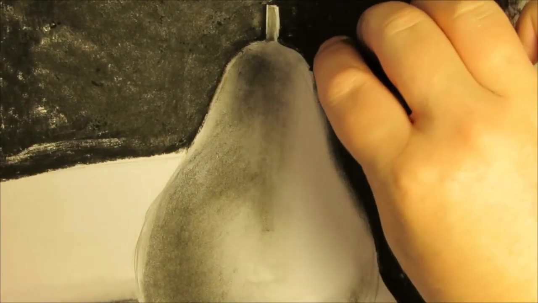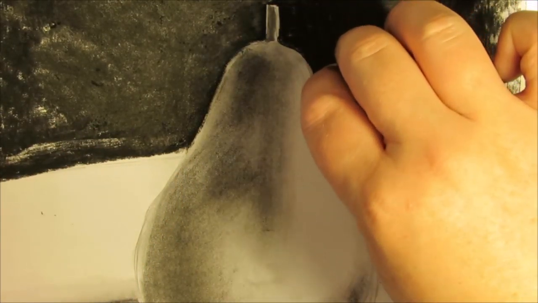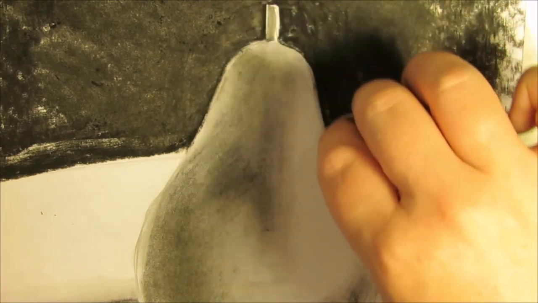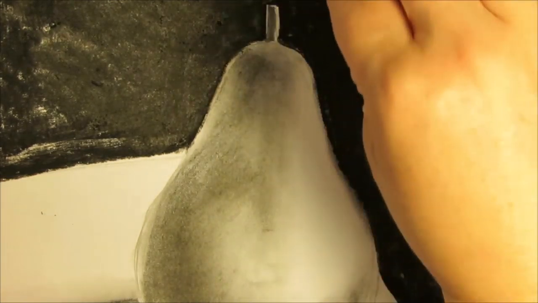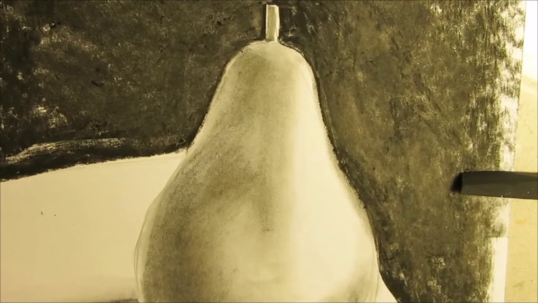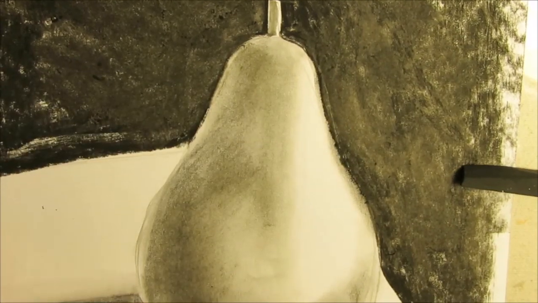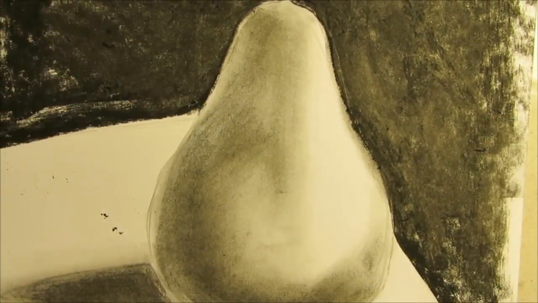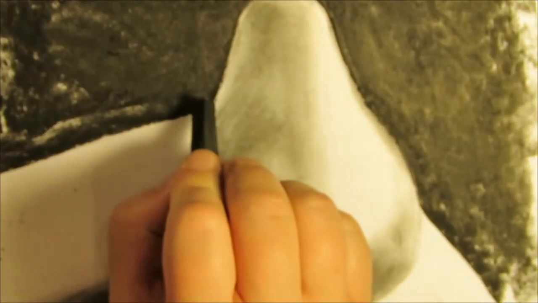This is a very hard line, so you're going to pay attention to your edges, what is kind of soft and what is hard. Okay, this is a hard line between the pear and the background. That is a hard line. This could be sharper, this line right here.